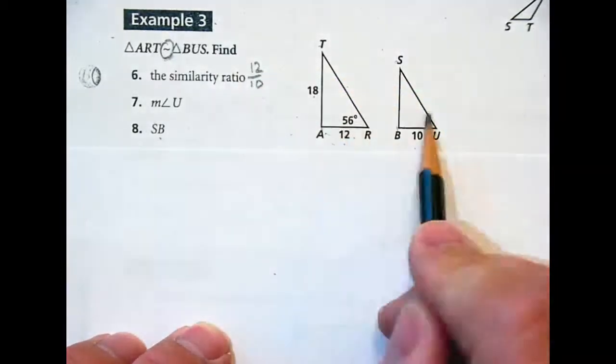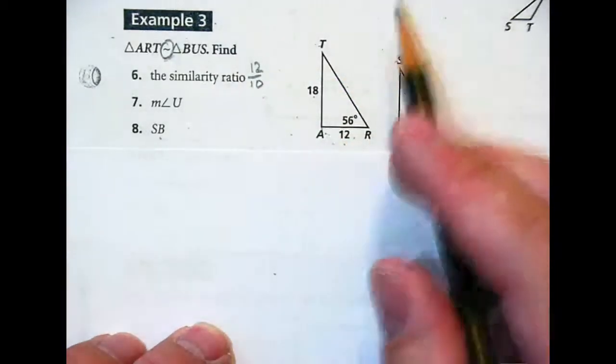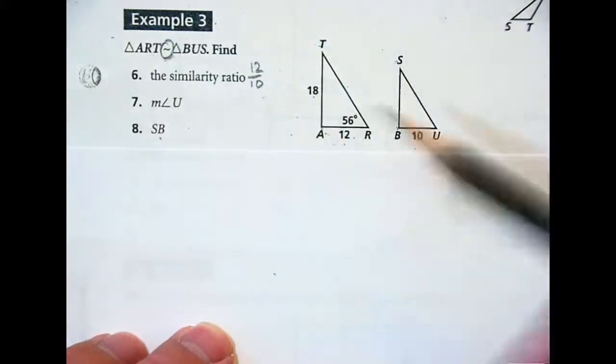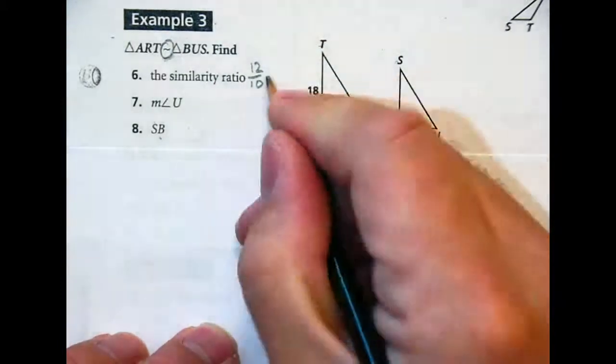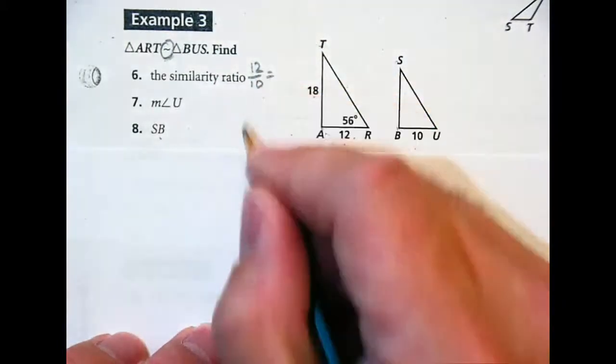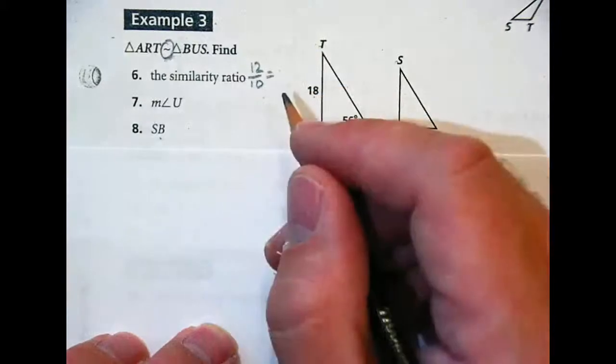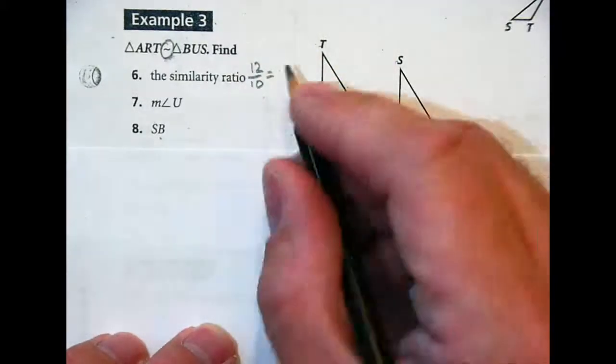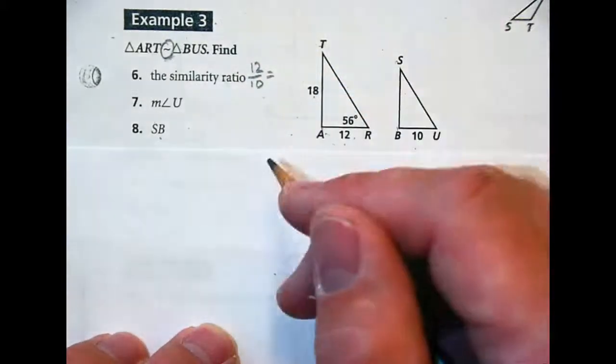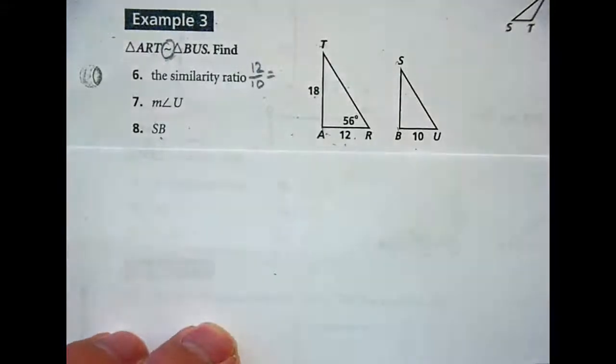So we're going to go left to right unless they're right under each other. Then we'll compare top to bottom. But 12 is to 10, and we can reduce that to 1.2 or a ratio. Let's leave it in a fraction.